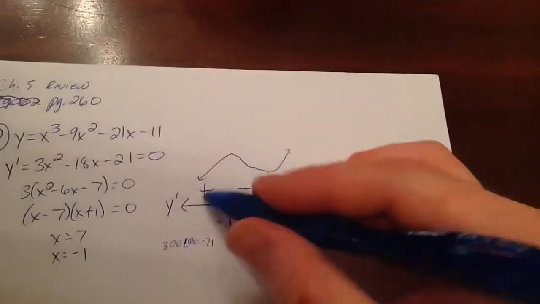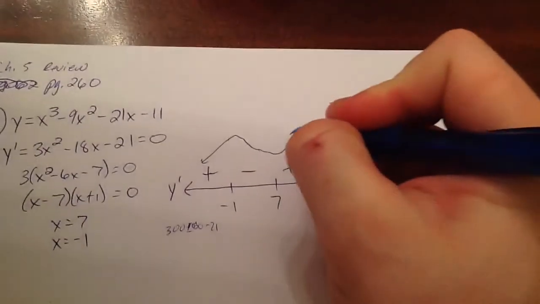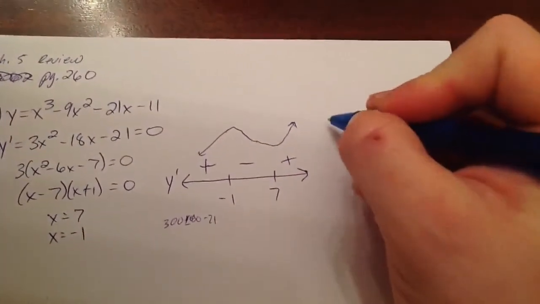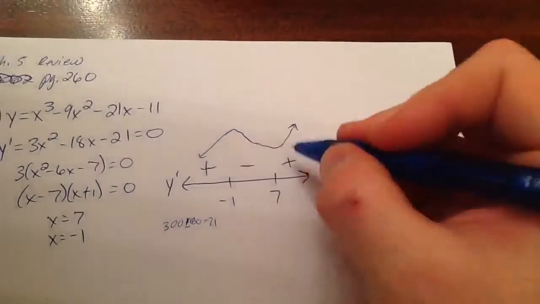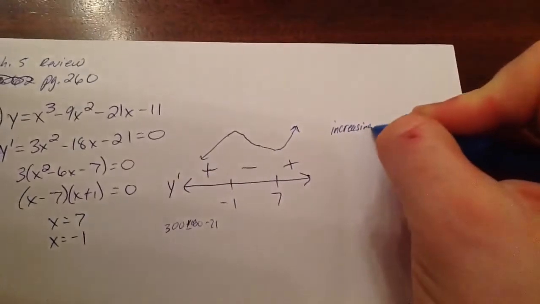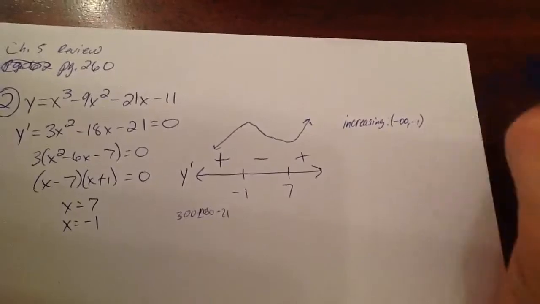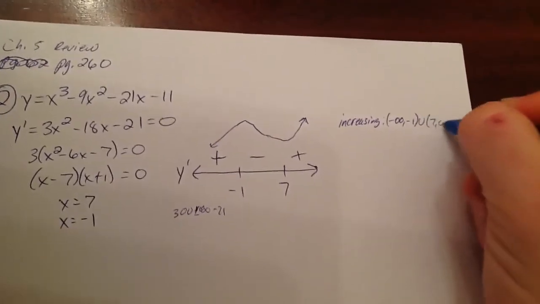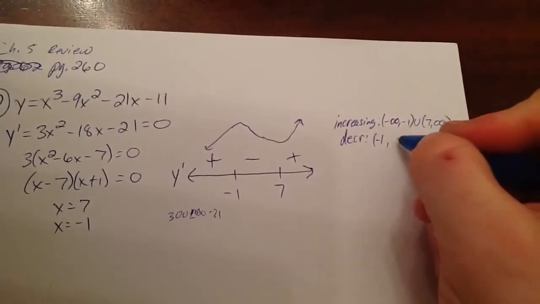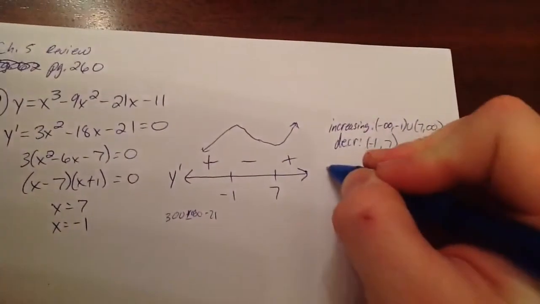So we can write down our answers from this right now, or we can do a second derivative. Might as well just write down what information this gives me. So I know it's increasing. It doesn't matter what order I go. We always used to do maximum first, but it really doesn't matter. So it's increasing from negative infinity to negative 1, and 7 to infinity, decreasing from negative 1 to 7. Looks like that's going to be a max, right? Local max.